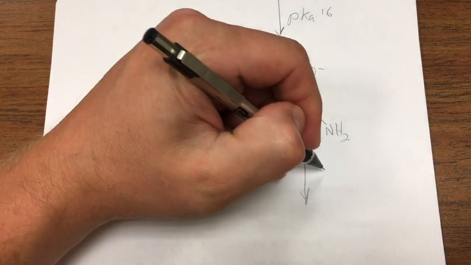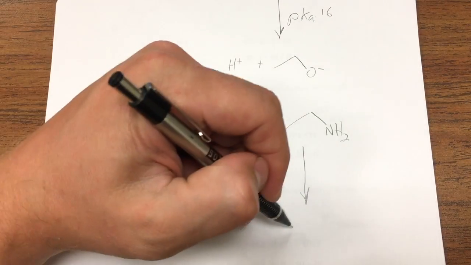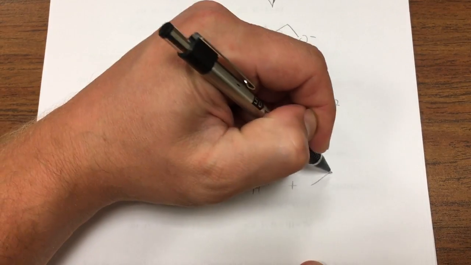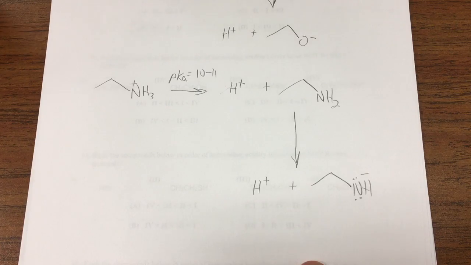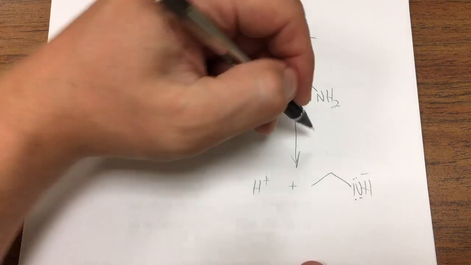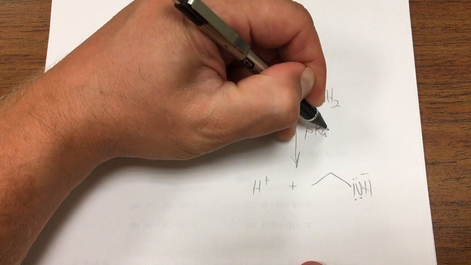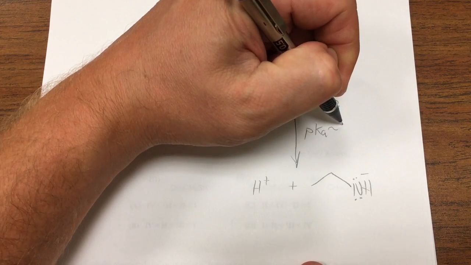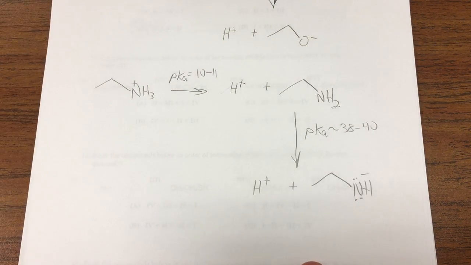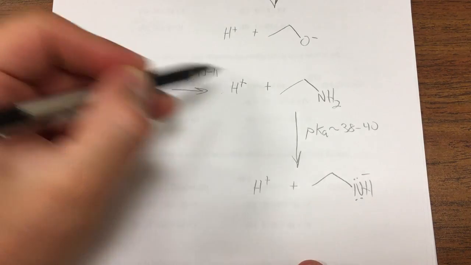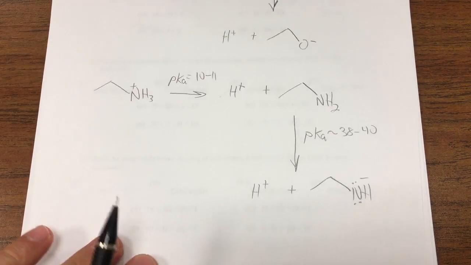But the biggest thing here is to know if we take another hydrogen off of this right here and give that nitrogen a negative charge, now it's negative with 2 lone pairs like that. That is highly unstable. So this one's not going to want to come off. We got a pKa estimated at around 38 to 40. This is what I call the table 3 type bases. Again, 2 different pKa's associated with that.